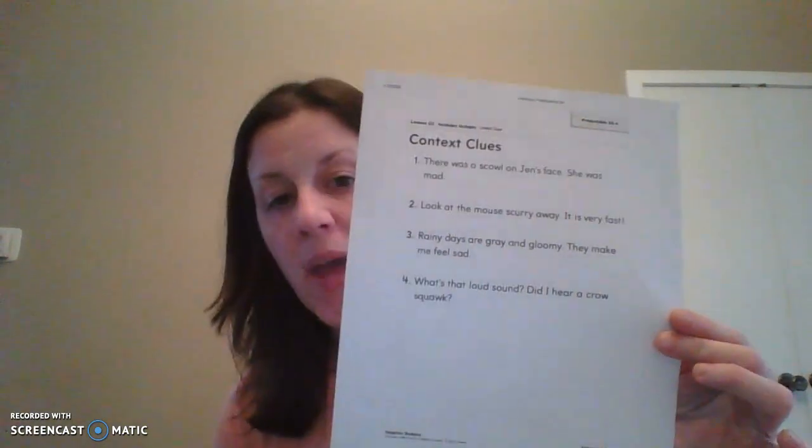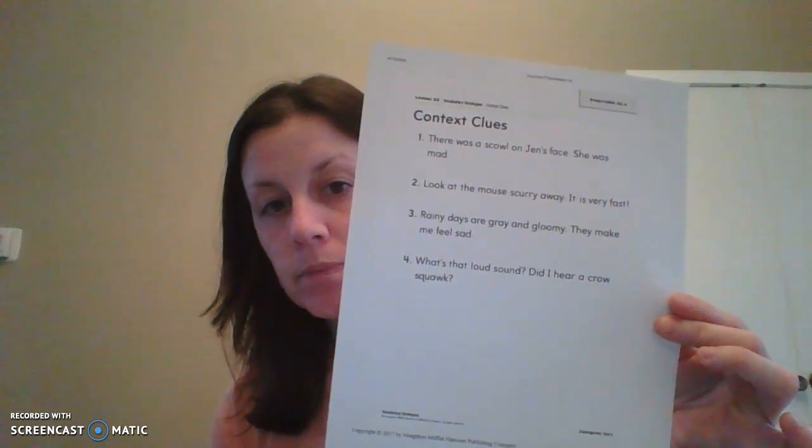meaning is. So you guys are going to need this paper. I think it was like the second one in your packet maybe. And we are just going to go through this. Mrs. Hanson's going to talk a little bit about what context clues are and how we can use them so we're able to better understand words that we might not know.